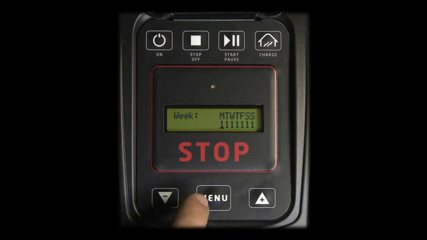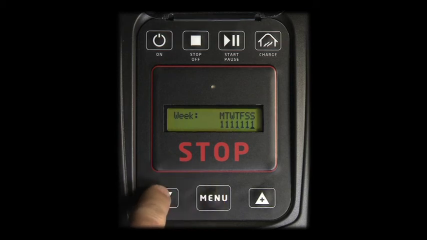Adapt the schedule to your needs. For each day, scroll to 1 or 0 with plus and minus, and confirm each entry by pressing Menu until the entire week is filled out. In a week programmed as such, the robot works from Monday to Saturday and rests on Sunday.